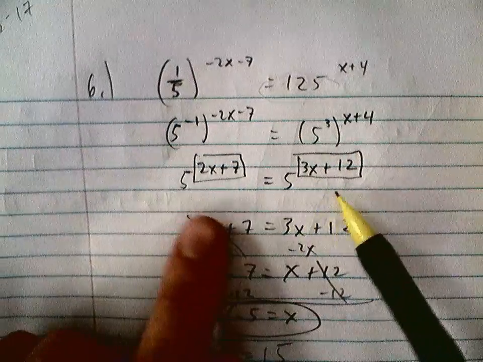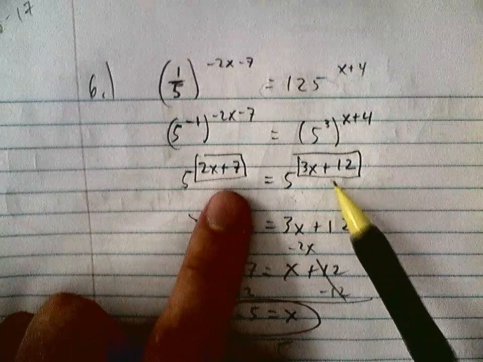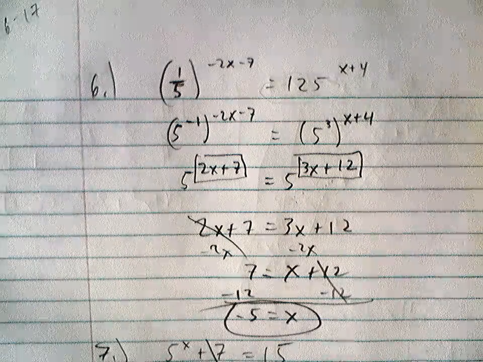And then from there, once we've got the same base on both sides, what has to be true is that exponents are equal. So I set them equal to each other and solve for x.